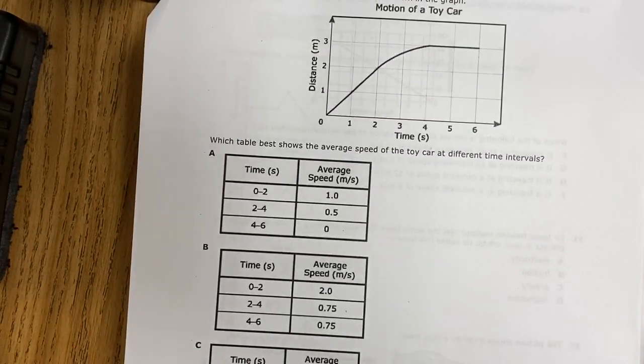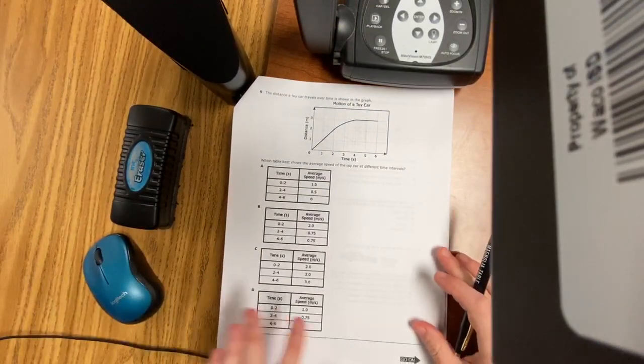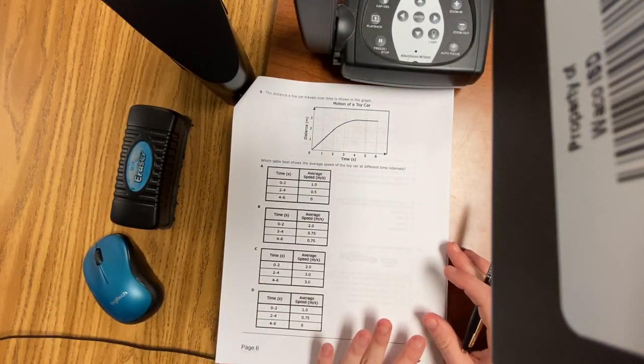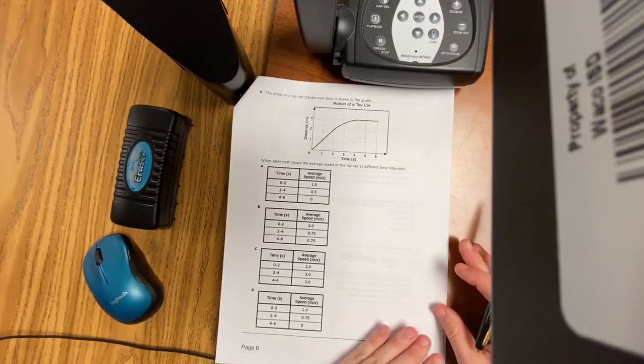You may need to pause and do a calculation for this one, and it may take a little while, but when you're ready, you can click play and move on, or rewind and do what you need to do.